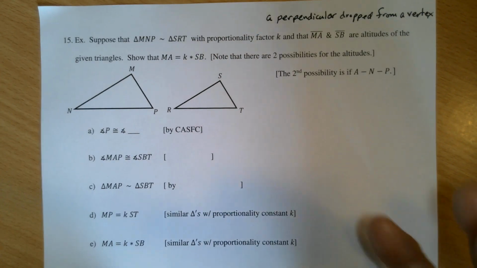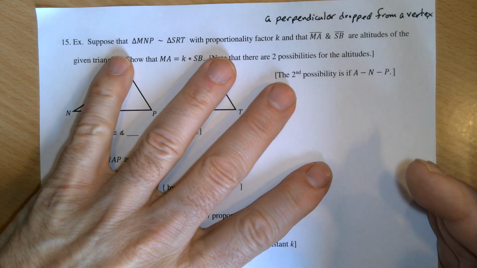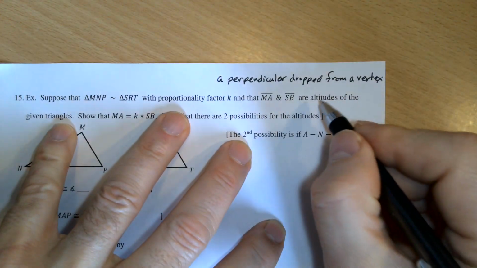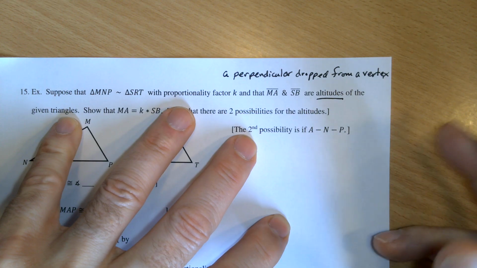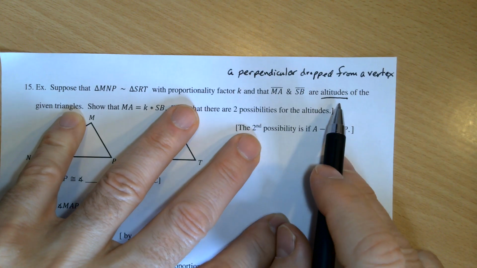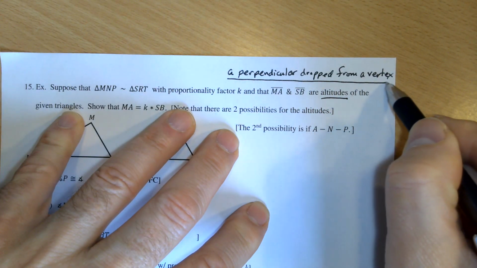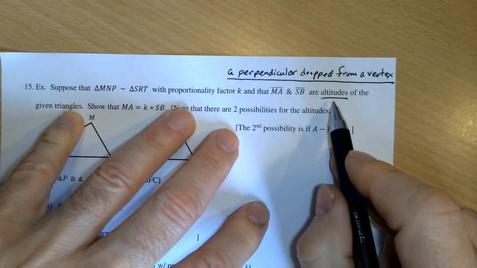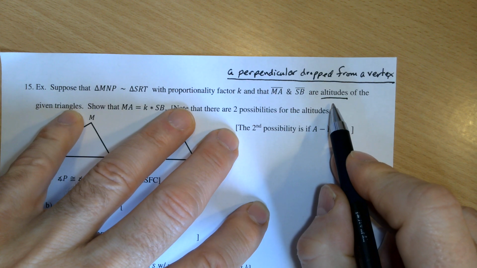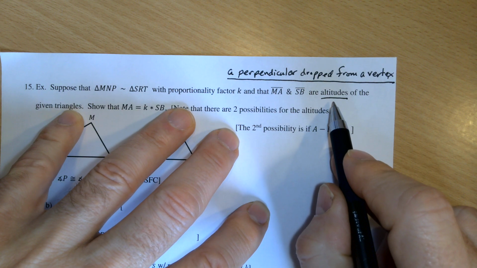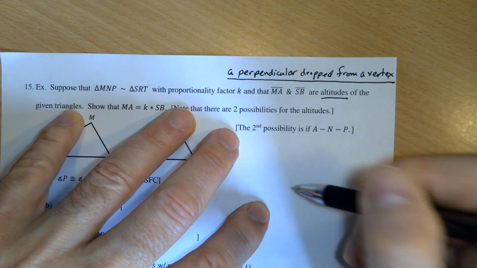In this video, we're just going to do one fairly simple example. Before I start, I realize I'm using a term called the altitude in a triangle. What an altitude is, it is a perpendicular dropped from a vertex. We've done that before, and I'm not sure if we called it an altitude or not, but that's all it is. So every triangle has three possible altitudes. You start with one vertex, and you drop a perpendicular from it.